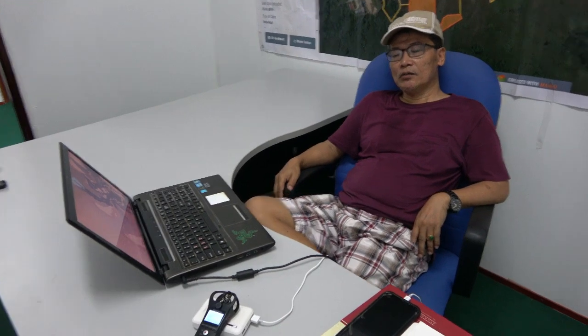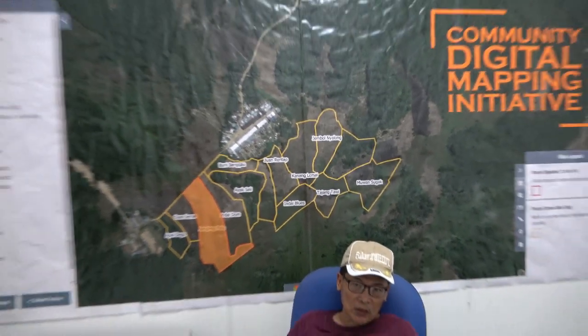So it is all about recording our oral history about our land parcel. But the difference with CDMI is we are putting it on the computer, on the web map. And the difference also is that we're not interested in only showing the boundary of the land parcel, but we want to capture multiple information behind it.